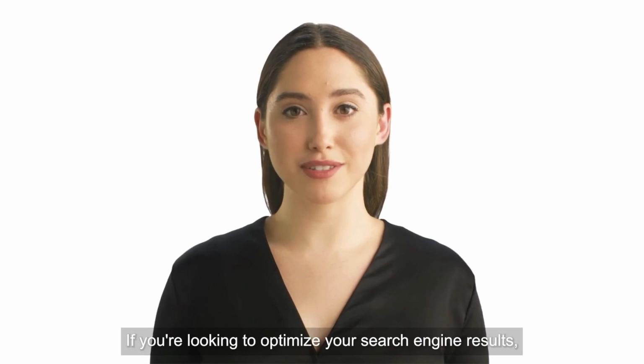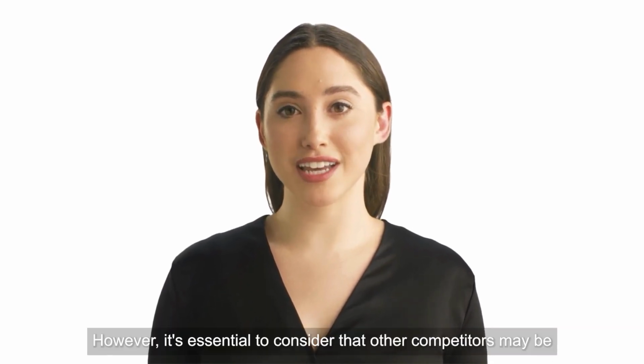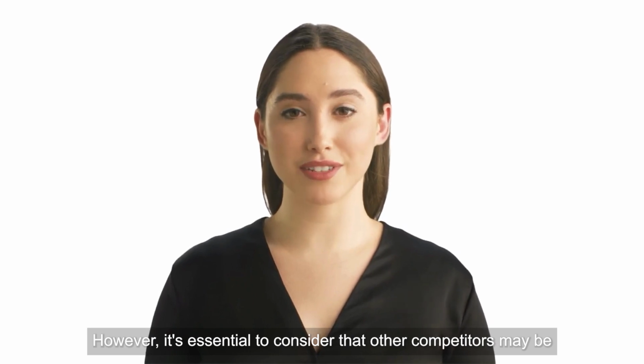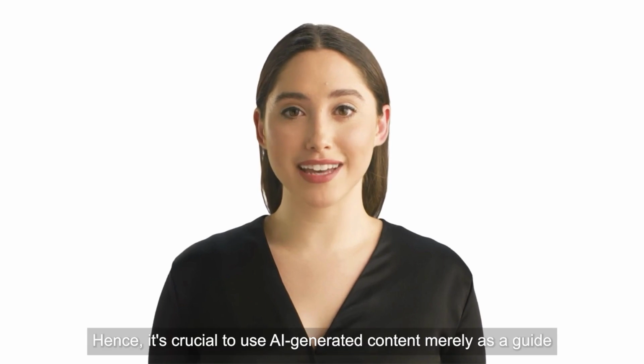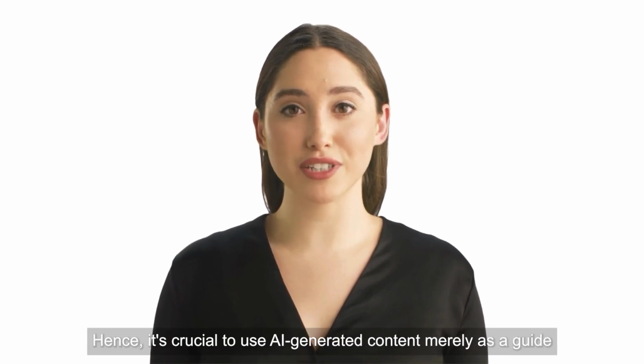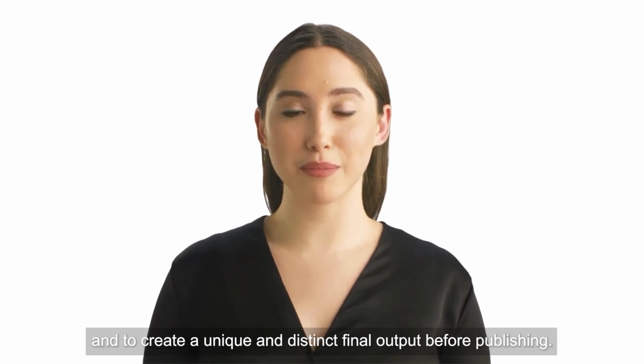There you have it. If you're looking to optimize your search engine results, ChatGPT offers various ways to do so. However, it's essential to consider that other competitors may be using the same tool, leading to duplicated content. Hence, it's crucial to use AI-generated content merely as a guide and to create a unique and distinct final output before publishing.